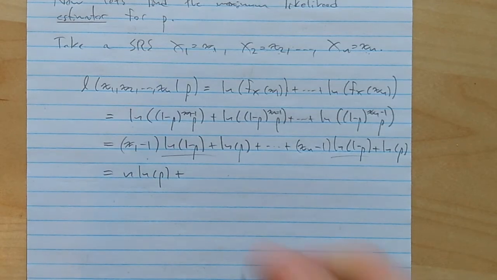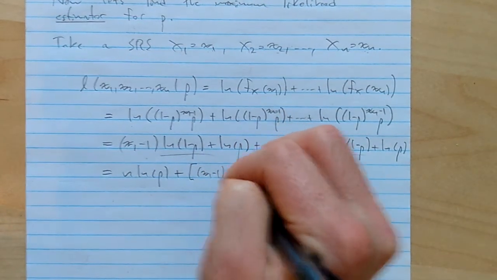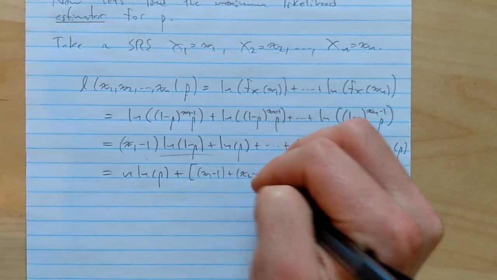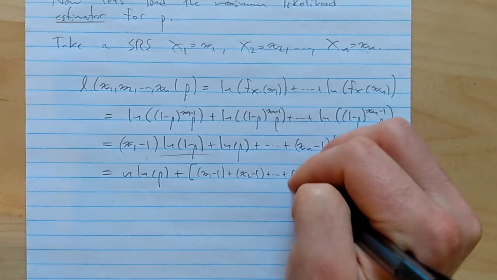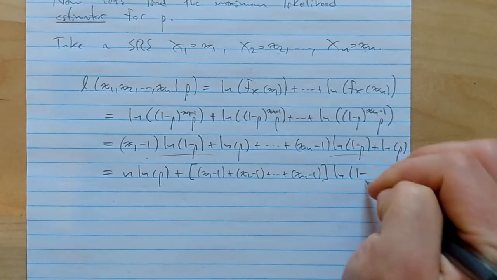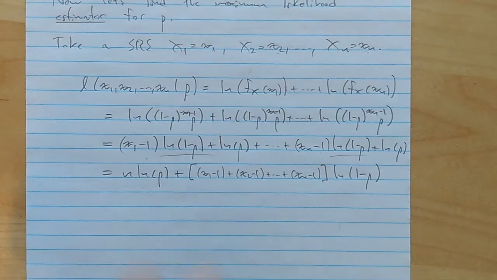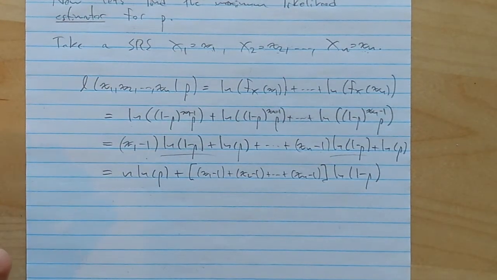So it looks like you have something like this: x1 minus 1, x2 minus 1, all the way up to xn minus 1 times ln of 1 minus p. All right? This ln of 1 minus p is a common factor in all the other terms, all the ln 1 minus p terms. Cool.